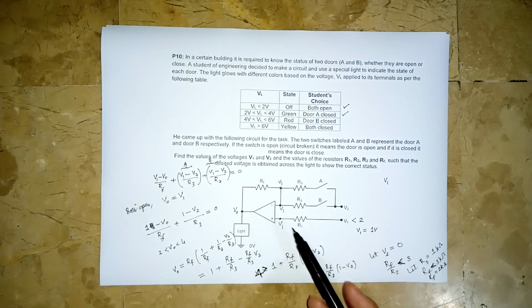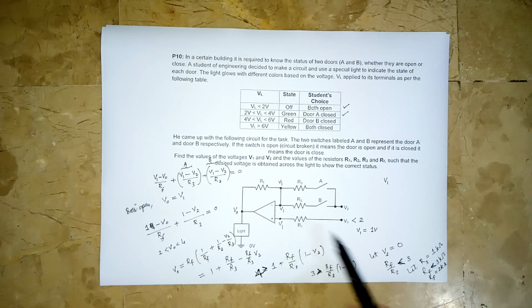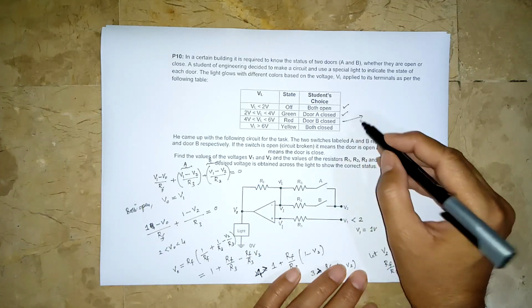So obviously we are going to have an equation exactly like this for this third case.